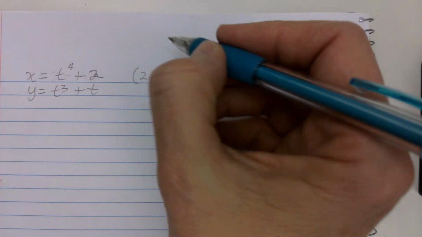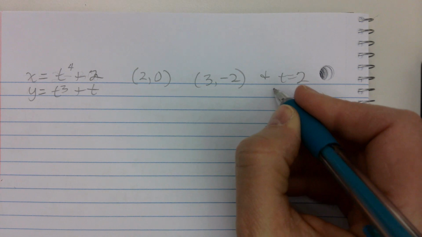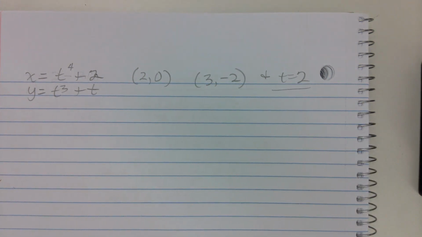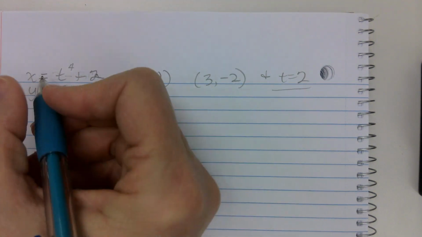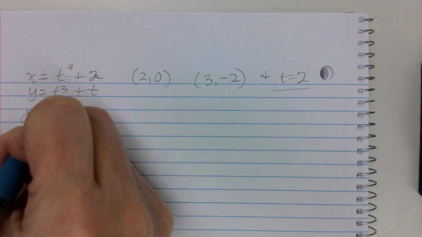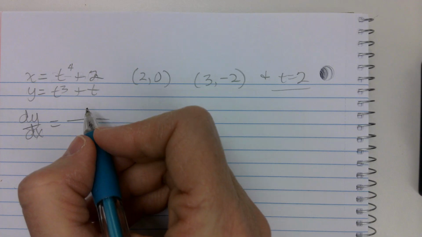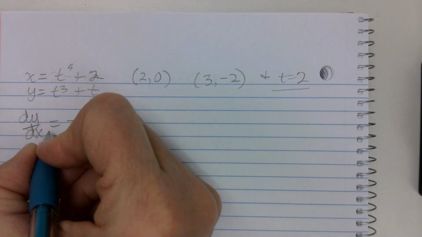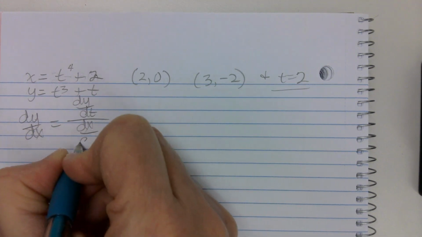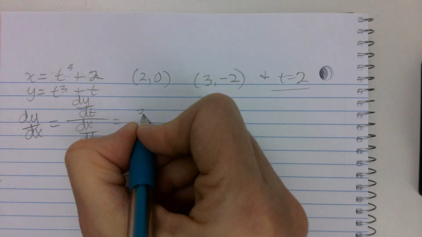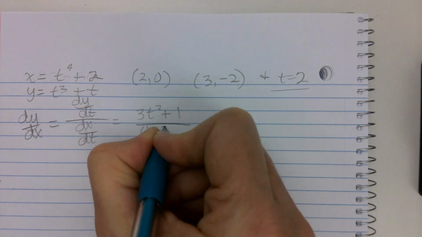I'm going to get you to write the equations of the tangents at these two given points and when t equals 2. What's your process? Derivative. For t to the third. Or no, that's x. dy dx is dy dt over dx dt, which is 3t squared plus 1 over 4t to the third.